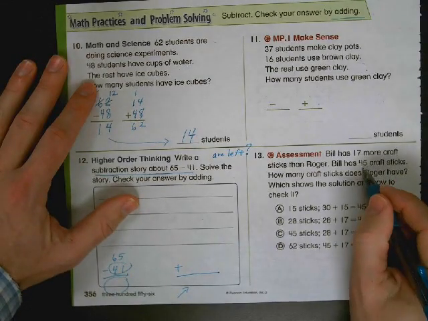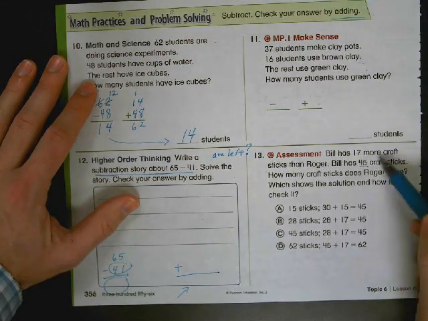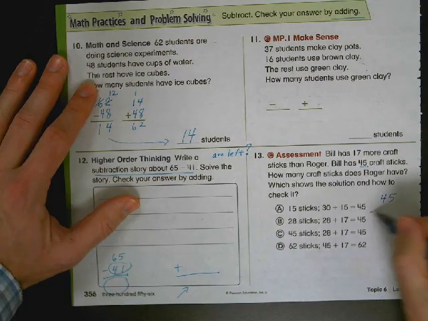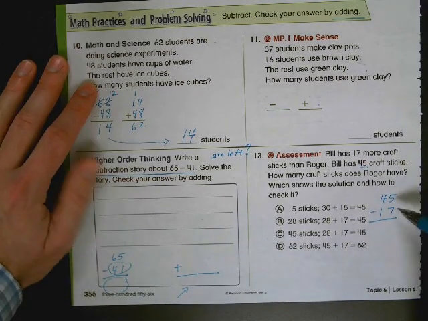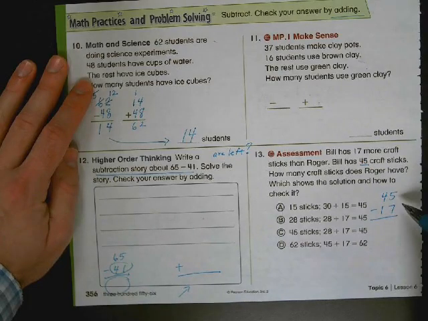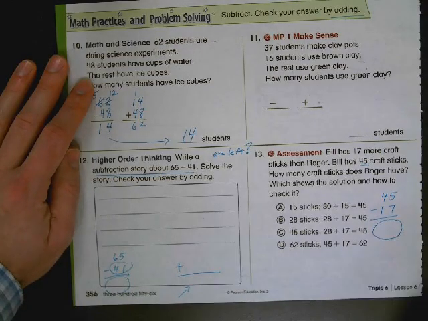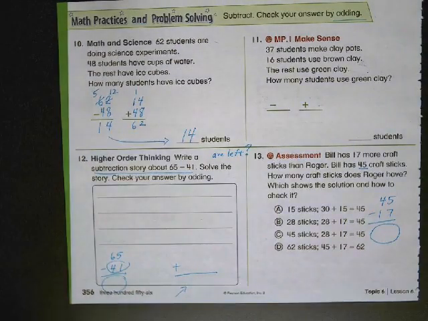Let's solve it. Bill has 45 craft sticks, and he has 17 more craft sticks than Roger. So 45 minus 17. Just regroup it. Once you solve this, the answer will be very evident. That's your math on your own. Any questions, come see me.